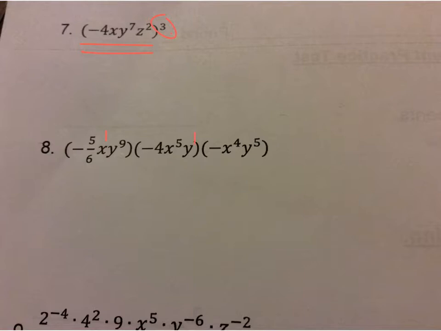Okay, now let's talk about the coefficients. So this coefficient is negative 5/6. I'm going to write the coefficients down. This coefficient's negative 4. Now you got to be careful in this last parentheses. There's an imaginary negative 1. That negative does not go with the x, so negative 1. So all three of my coefficients, I am going to multiply them.